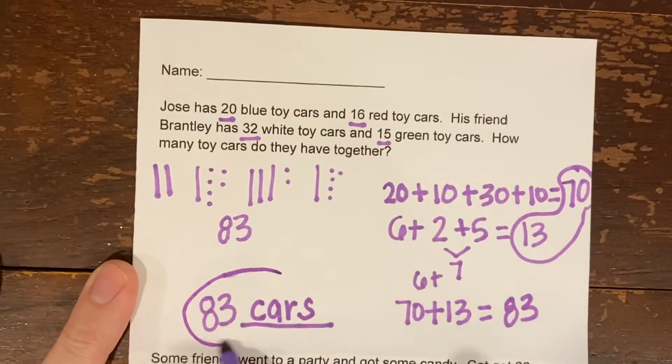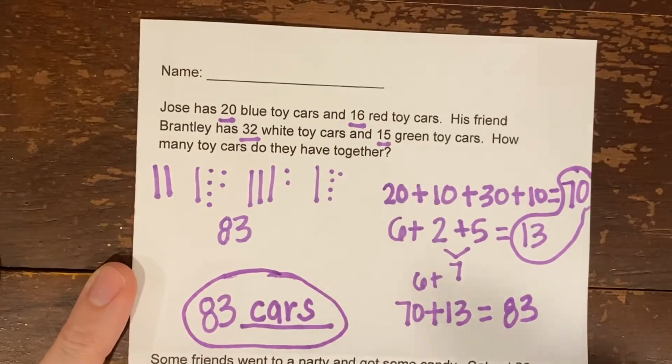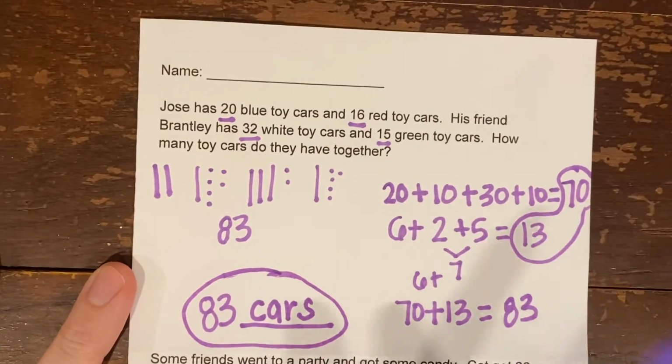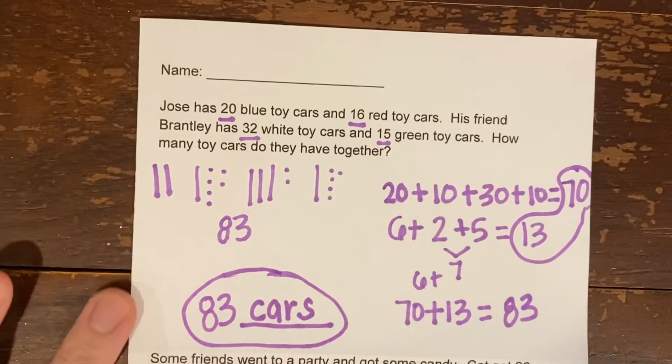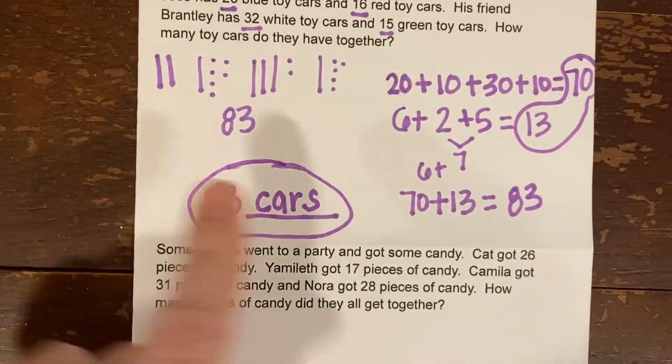And then I always want you to circle it so that when somebody looks at your paper, they know that they can look very easily and find the answer, okay? All right, let's look at the next one.